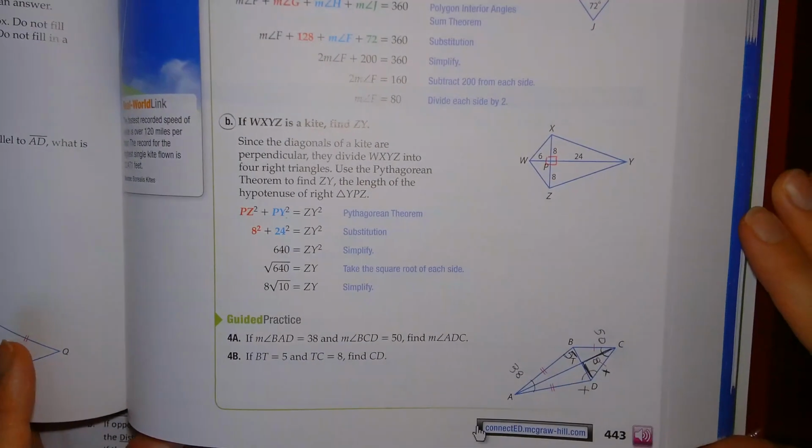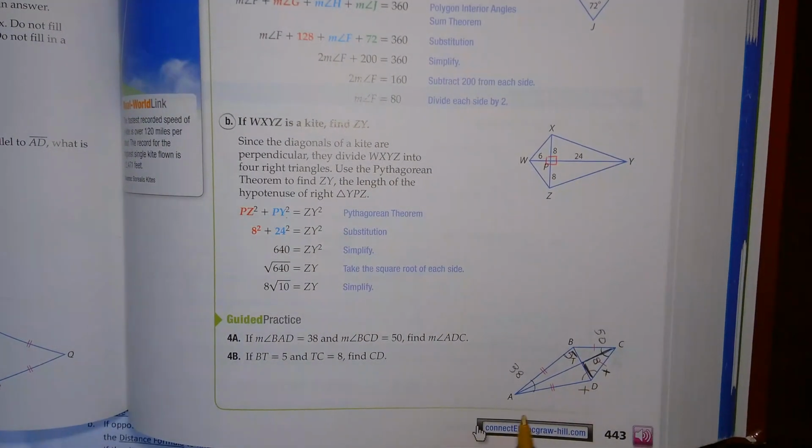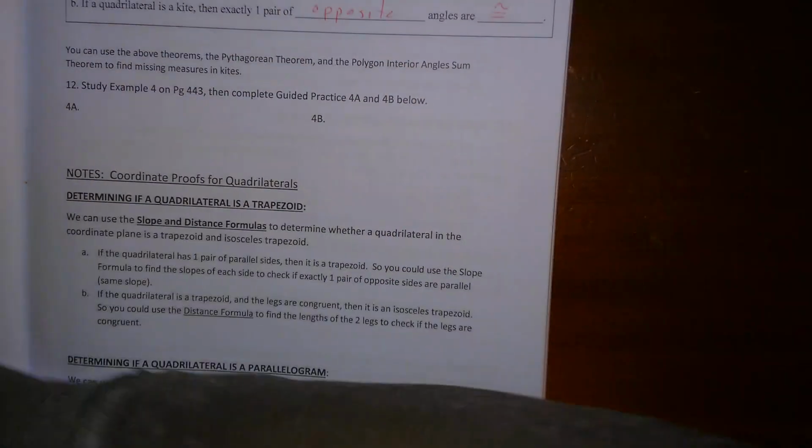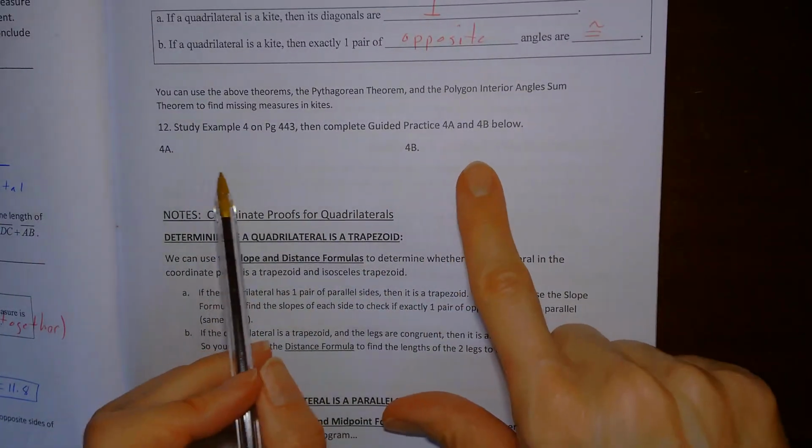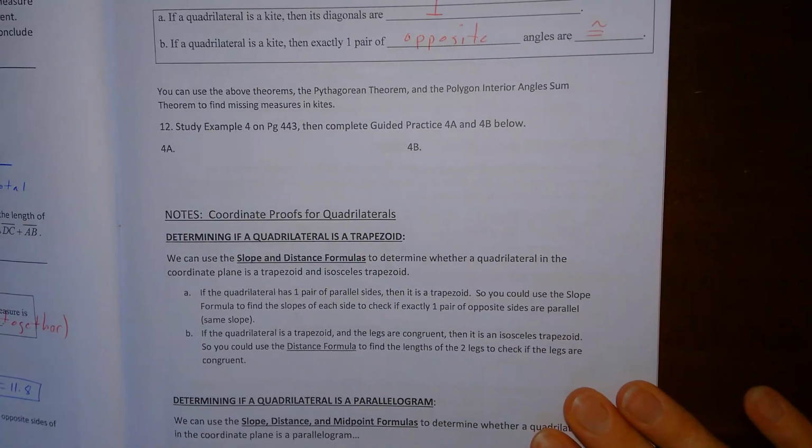So what I'm going to have you do is, after the video, just so we can make this video shorter, try these two questions on this kite on page 443. You're going to put those answers right in your notes right here, and then you can check with the answer key.